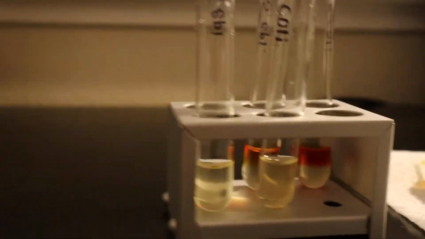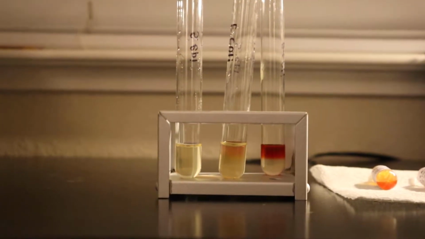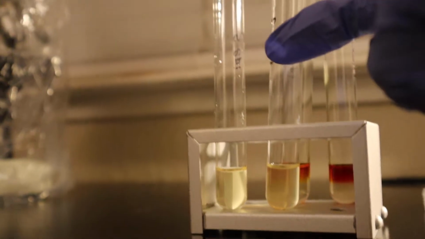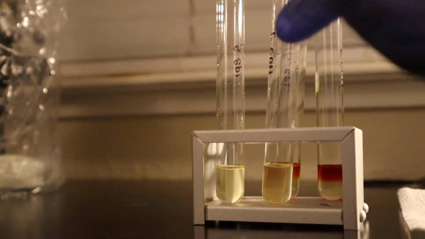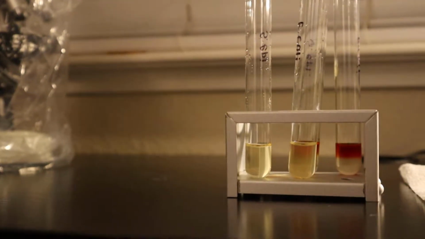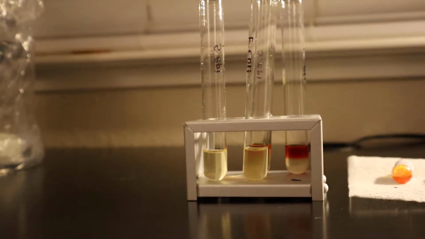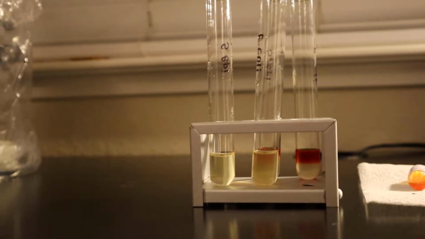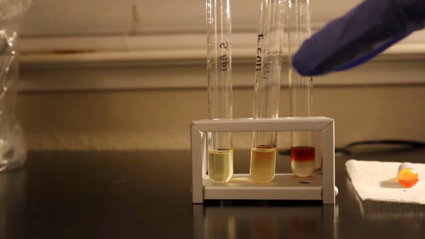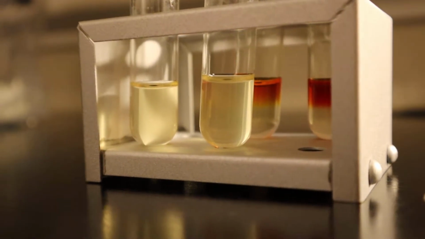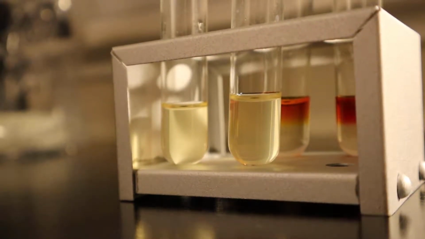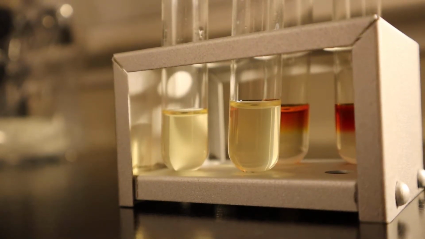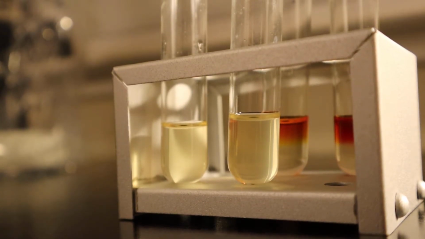All right. So for the Voges-Proskauer test, I am going to be letting this one sit for 30 minutes and afterwards I will be observing it for a color change. A positive test is going to be the formation of a red surface layer. And also the Voges-Proskauer test is designed to identify microbes that ferment glucose via the butanediol pathway. Alright, so I am going to let this sit for 30 minutes and that concludes this lab.